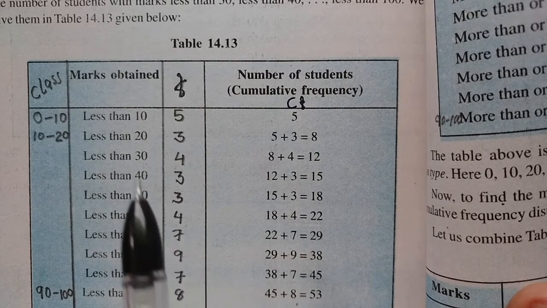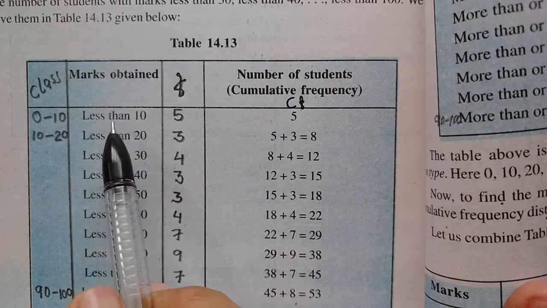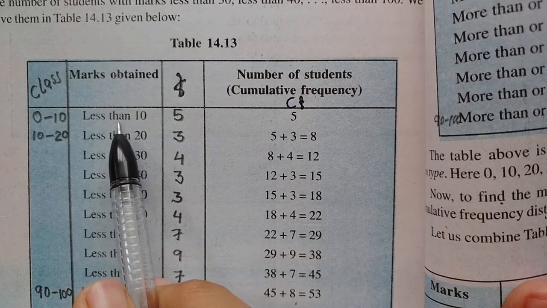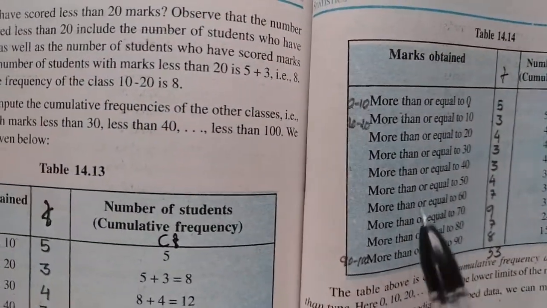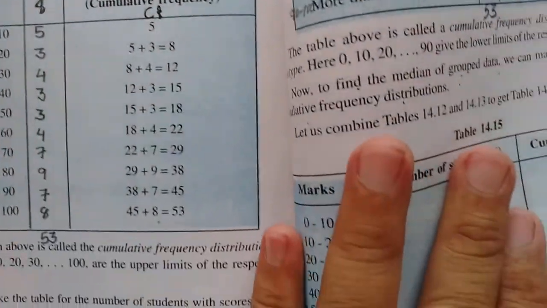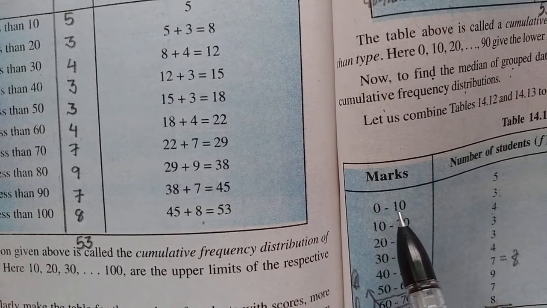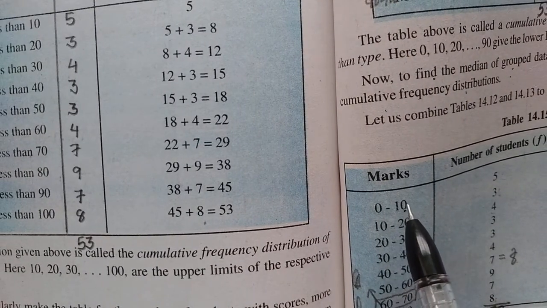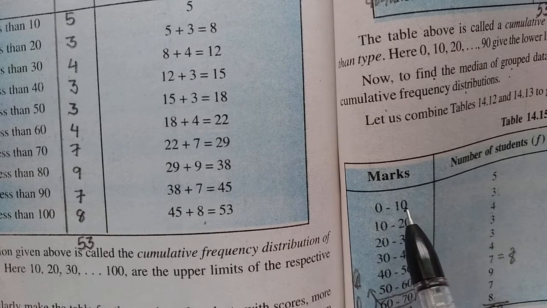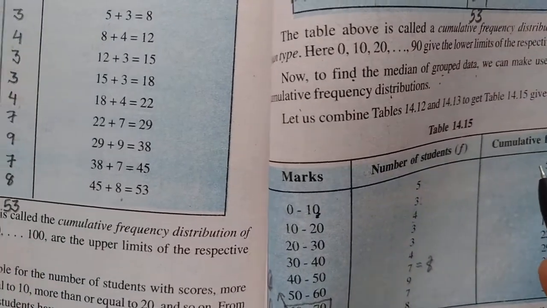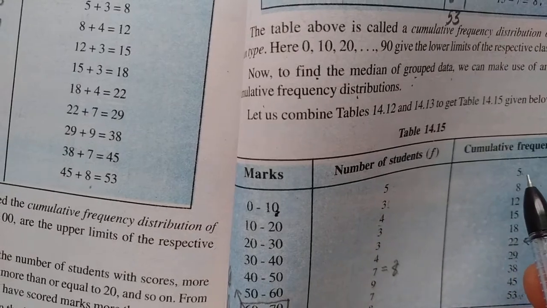Now children, when we take the less than type graph, at that time in this table, here 0 to 10, so upper limit we have to take on x-axis, and the corresponding frequency is 5.